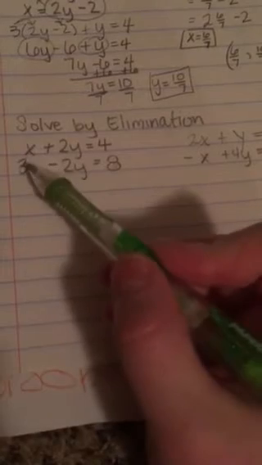Okay, so first we're going to do addition and subtraction. We look at the number in front of our x and our y. We want to look for the one that has the same number. So this is a 2 and this has a 2. We have a positive, we have a negative. This is perfect, easy to just add our equations, and our y's will cancel themselves out.